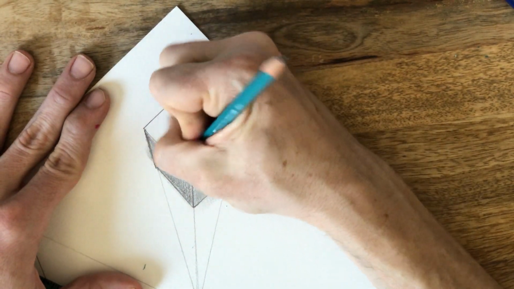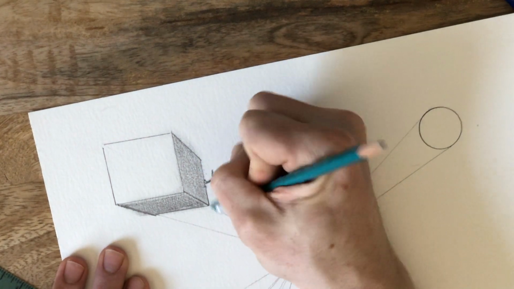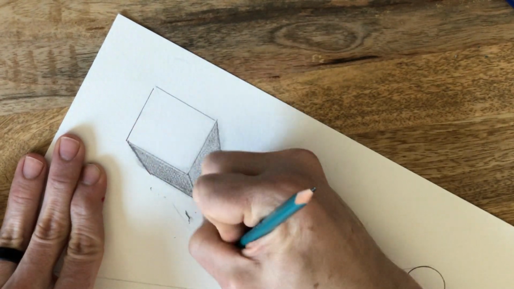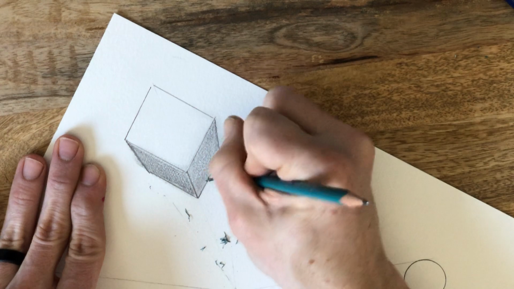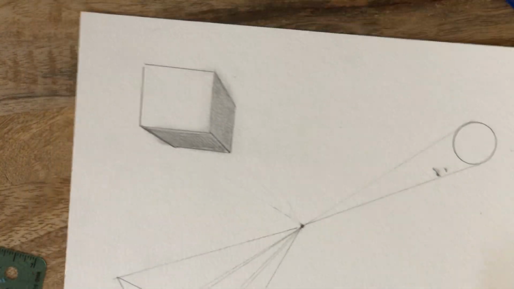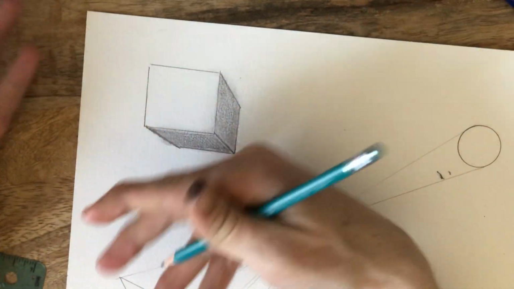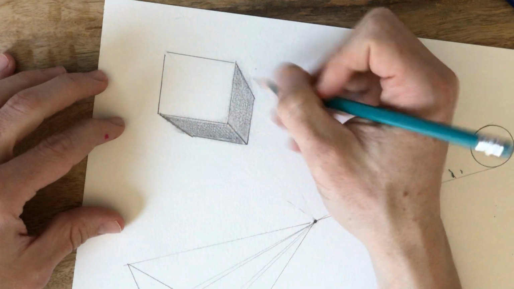Now the front of this would not have any shading on it, so I use my nice eraser. And I can go ahead and erase my guidelines. And I have a shaded three-dimensional shape. Okay, so I have a little bit of value. Value, again, light and dark. And I have this three-dimensional shape.